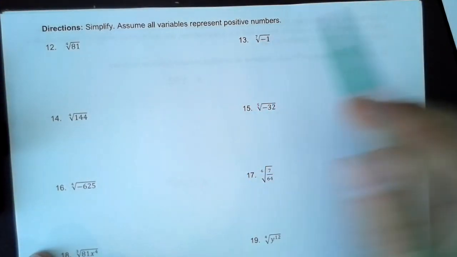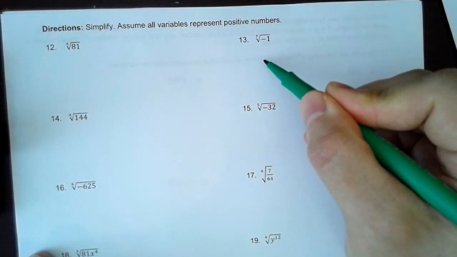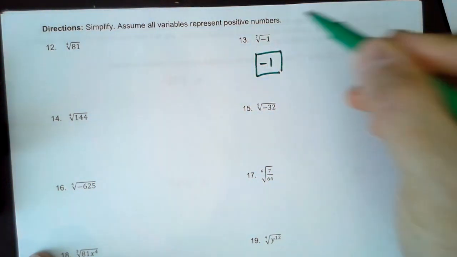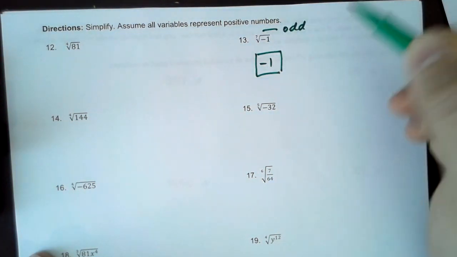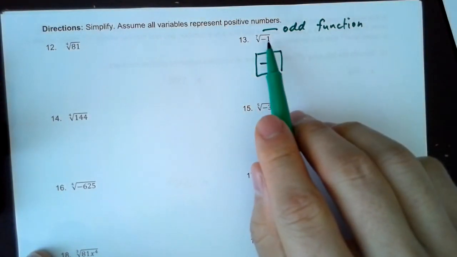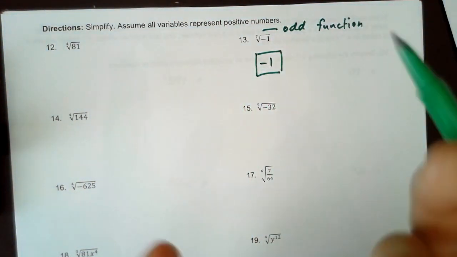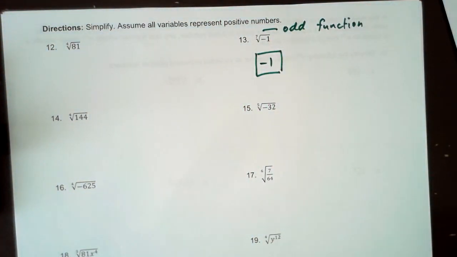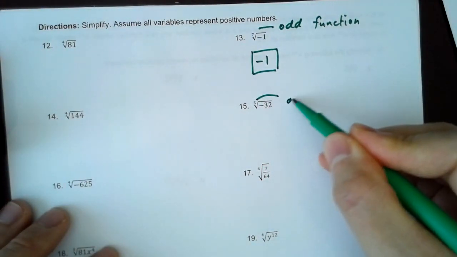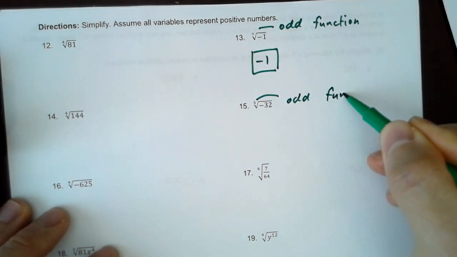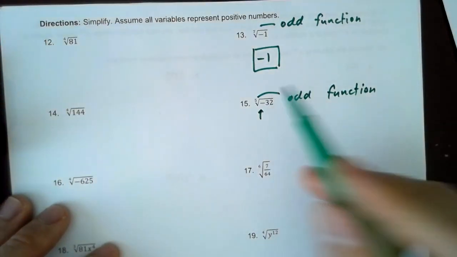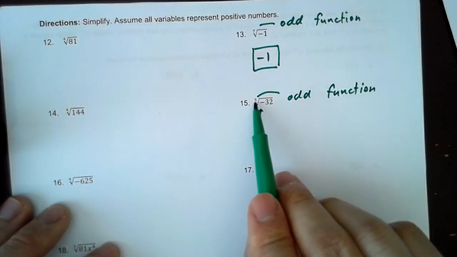Like the seventh root of -1, we know is just -1, because first, 7 is an odd function, so we know that it exists. Odd functions allow negative answers, and the seventh root of 1 is just 1, right? The fifth root of -32, again, we know that this is an odd function, so the value under the root can be negative, because this number is odd.